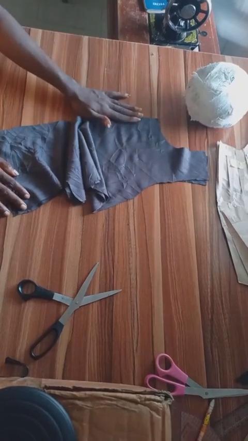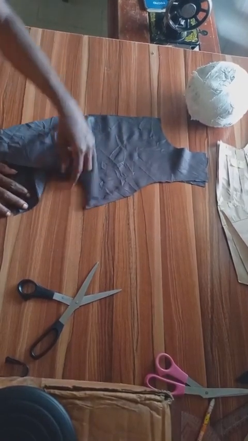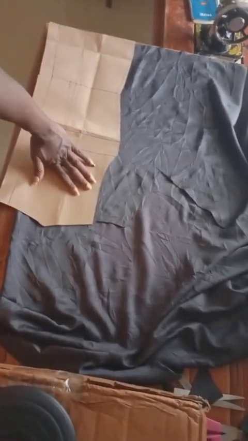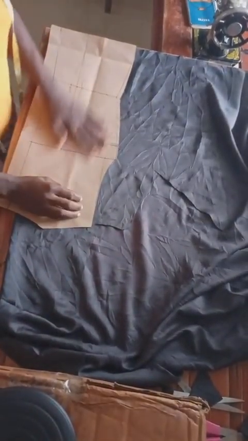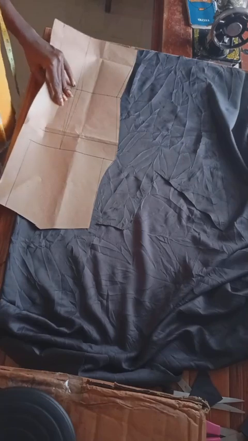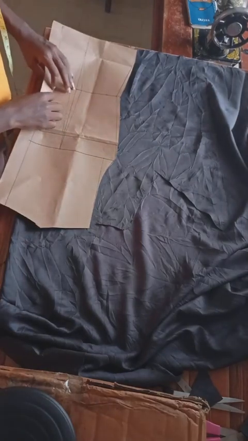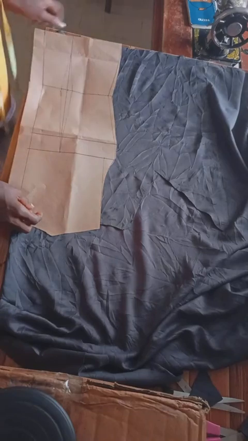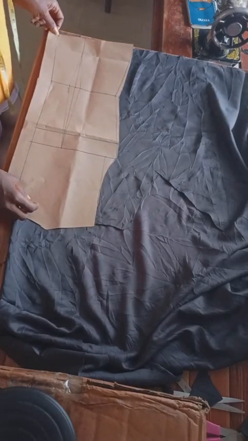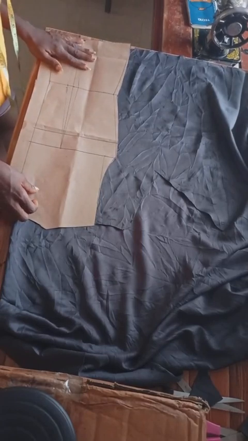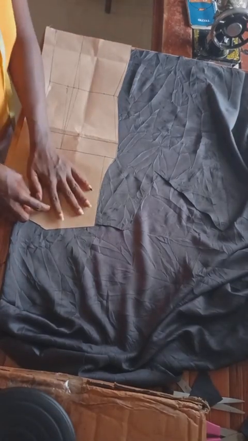Okay, so this is what we have. This is the front pattern. So let's cut the back. So you put the back pattern like this. Okay, and you will exclude the zipper allowance that is there, because this will not be having a zipper. I won't have a zip on this, so you just exclude the zipper allowance and you cut it out.